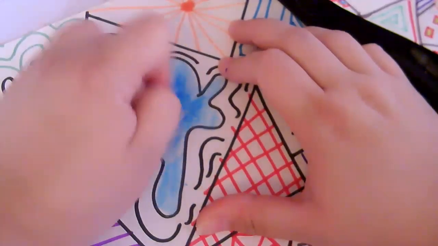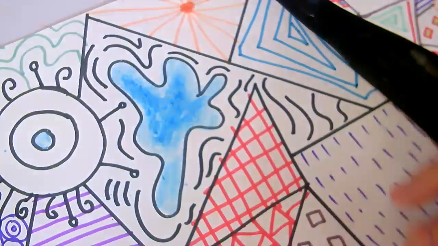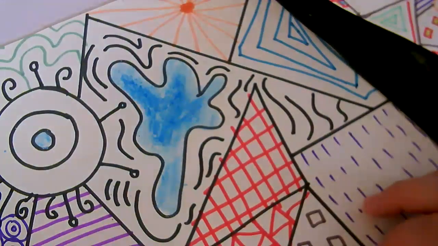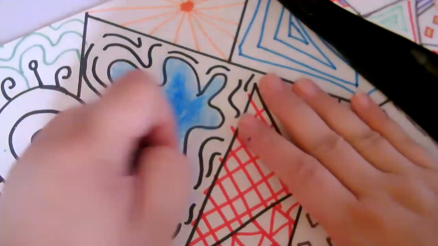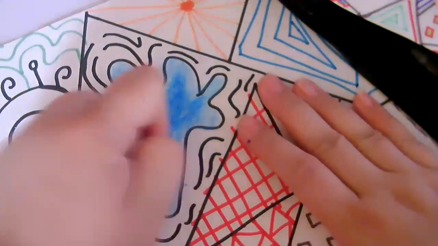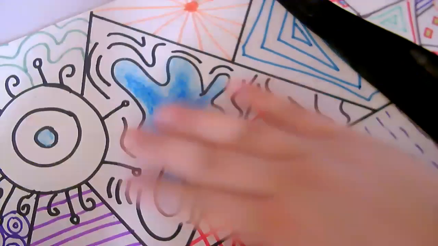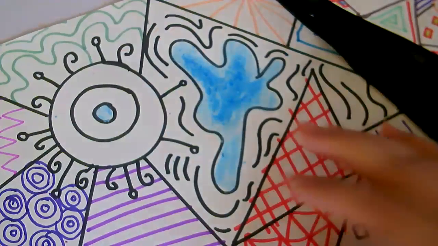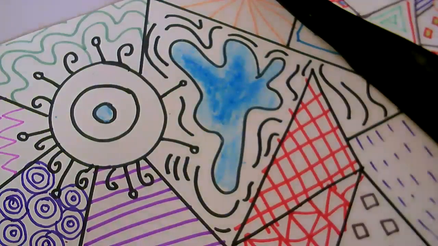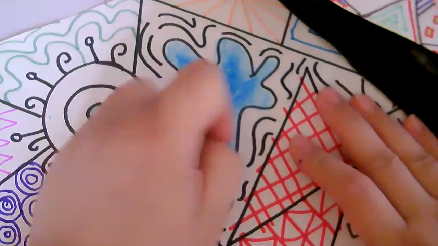And also what you could do is put a lighter color over it and it blends in really nicely. Like I can take white and just blend it in together, or yellow, or peach, or any of the lighter colors, and it really blends it in nicely. So it looks kind of almost like water, but again, we're not doing representational.